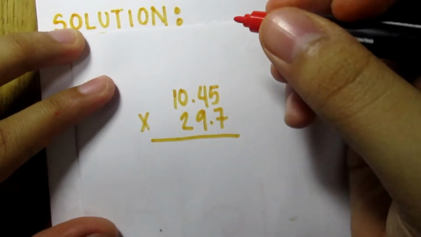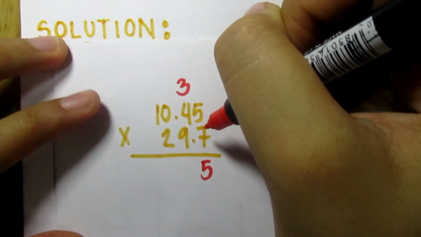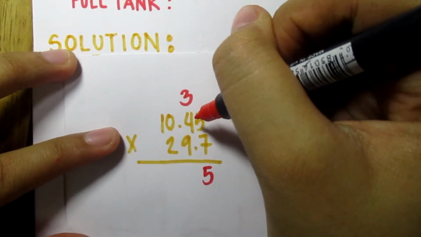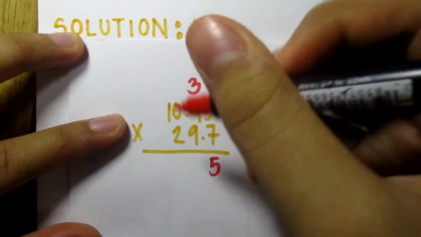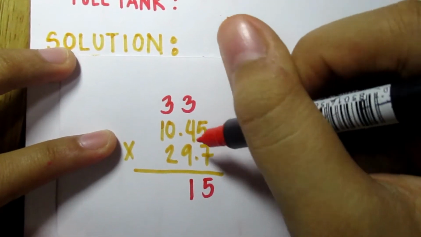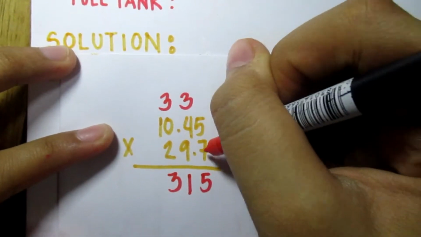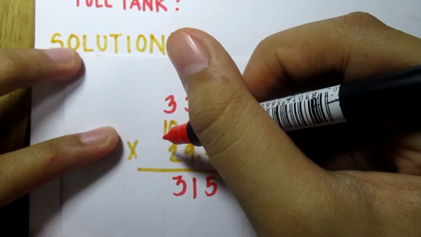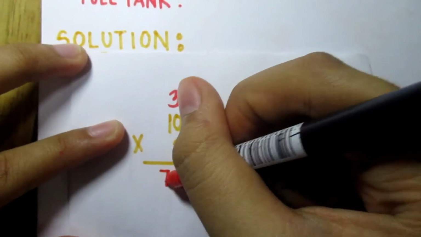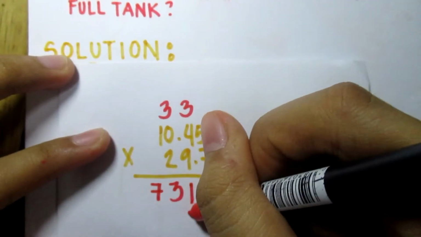So 7 times 5 equals 35. Carry 3. 7 times 4 equals 28, plus 3 equals 31. Carry 3. 7 times 0 equals 0, plus 3 equals 3. 7 times 1 equals 7. So 7. 9 times 5 equals 45.